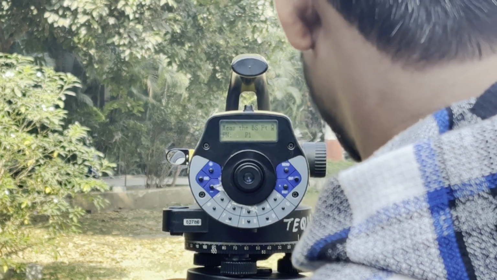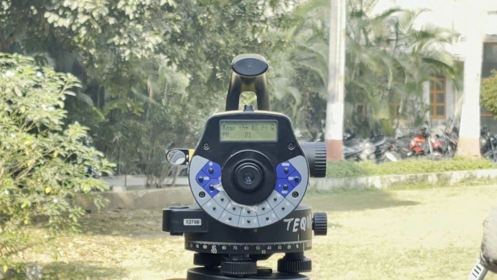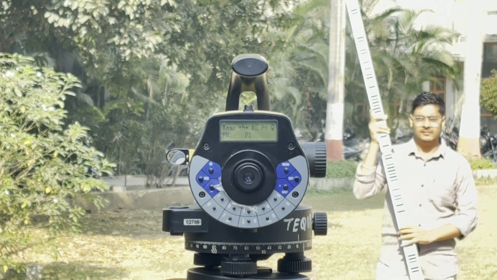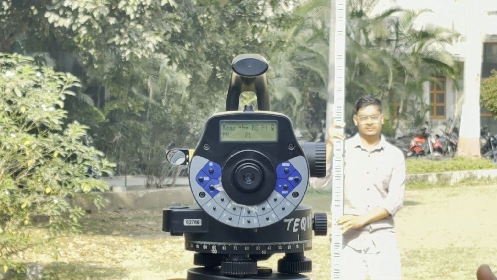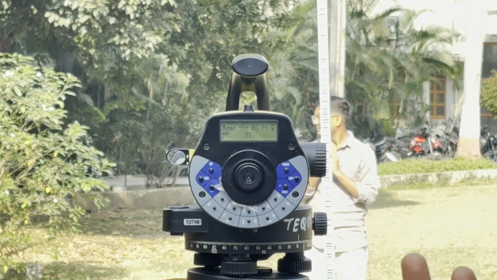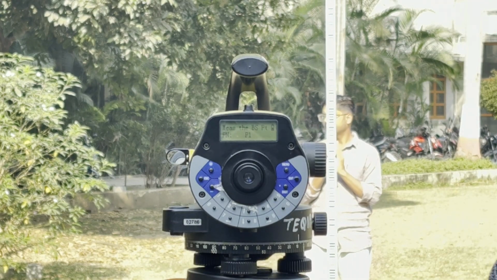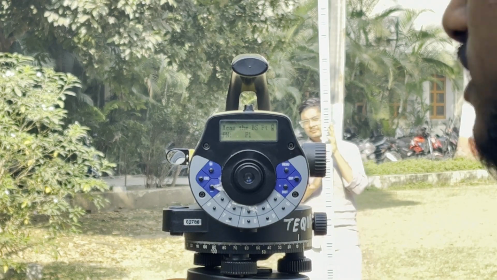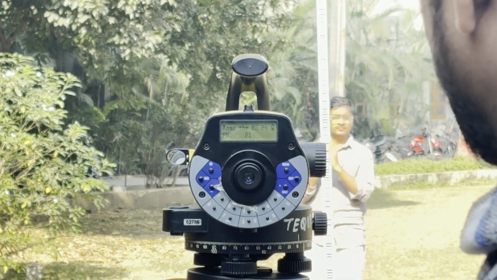Move a bit farther, around 4 or 5 meters. Remember, if you want accurate data, the distance between the instrument and the staff reading should be more than 1 meter. Do not take a reading at less than 1 meter, for more accuracy. Okay, now we have the leveling staff.